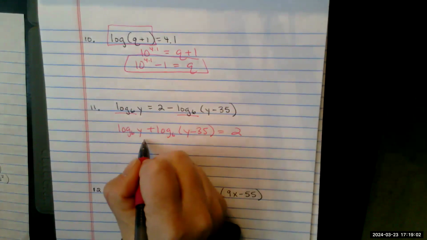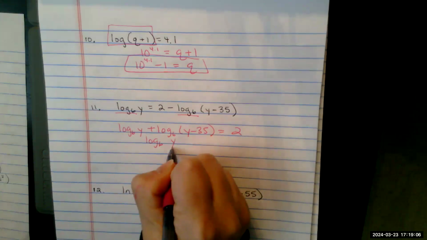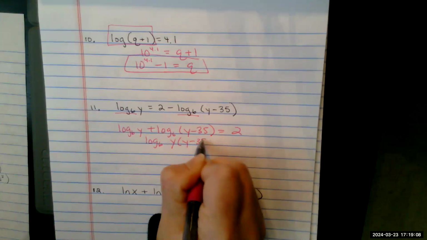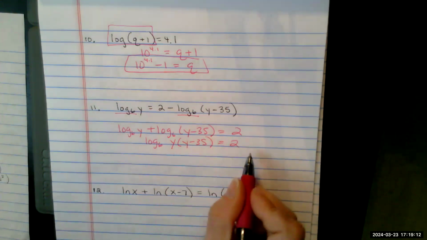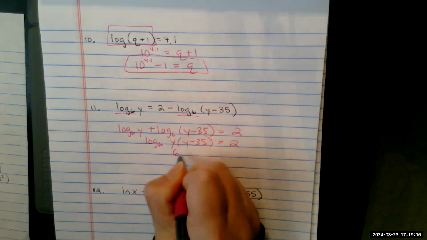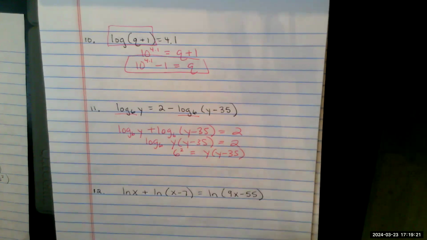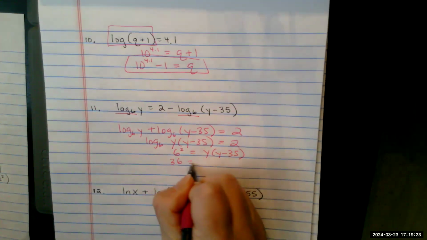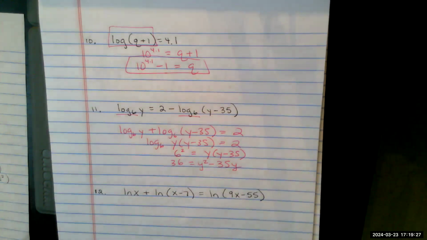I'm going to put these two logs together and say they equal log base 6 of the one times the other. And now that I'm down to one log, I'm going to change it to exponential form. So 6 to the 2nd power equals all of this, which really means 36 equals this.